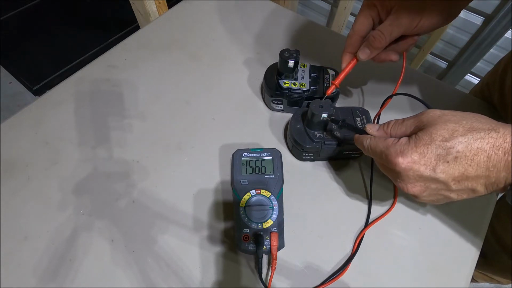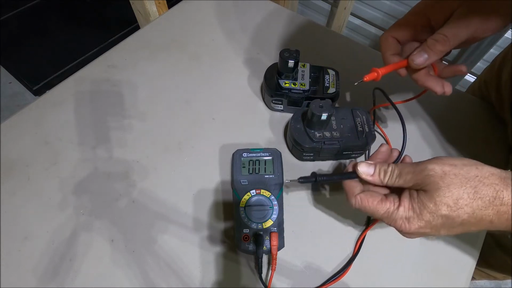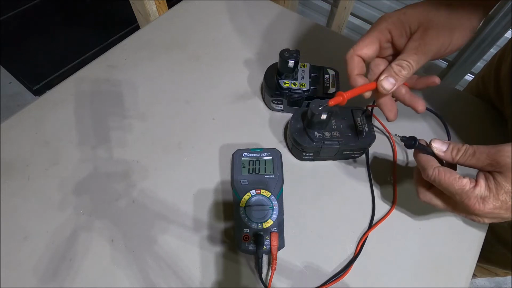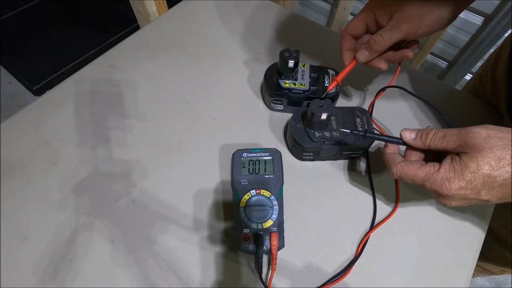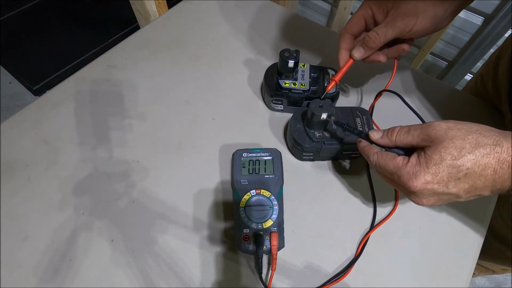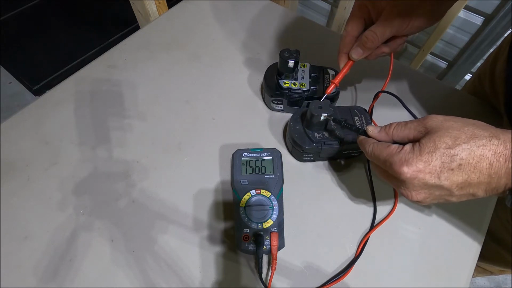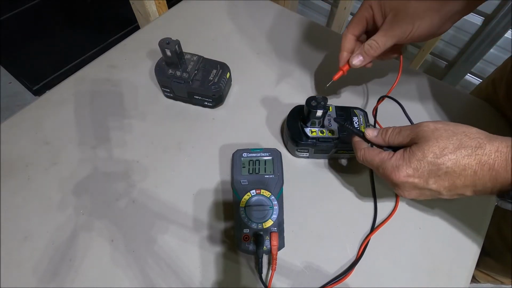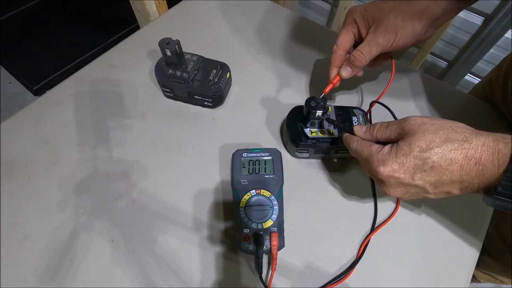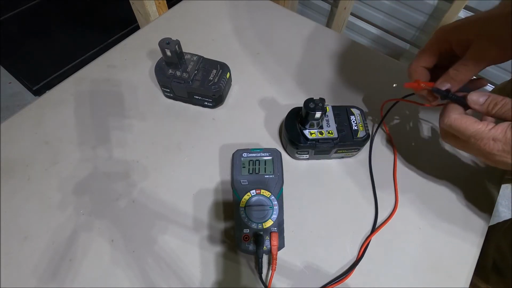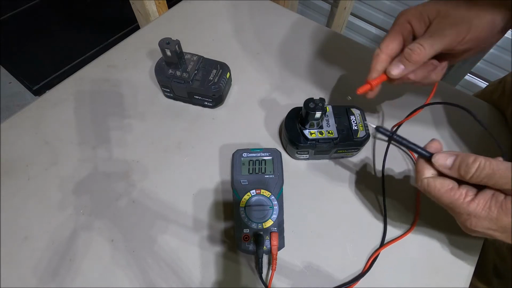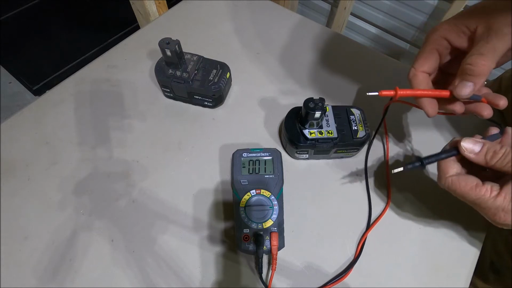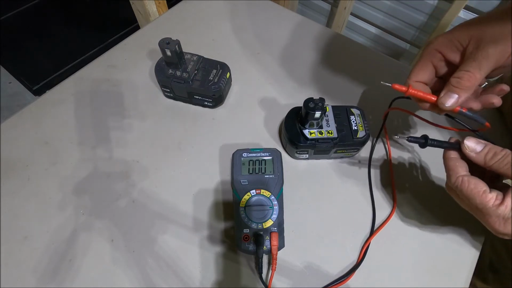So let's switch them. Now I have the common probe on the negative side of the battery, and I have the red, the positive, on the positive side of the battery. So now I'm reading 15.66 volts, but it's positive. Now what about this battery? Same thing. See how I'm getting nothing here? This just shows that this is a bad battery. And you could do this same test with your batteries in your junk drawer or whatever. If you don't know if they're good or not, you can test them, see what the voltage is.